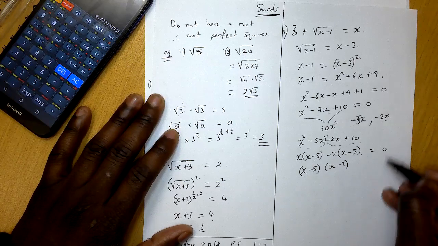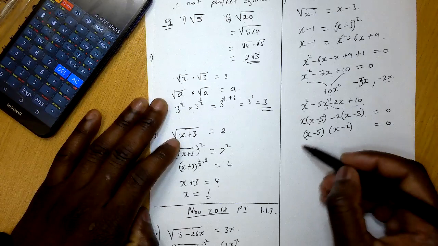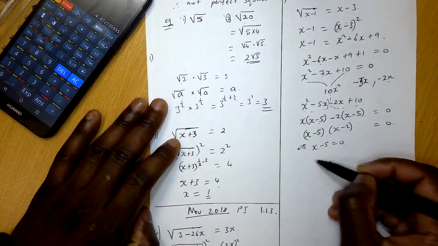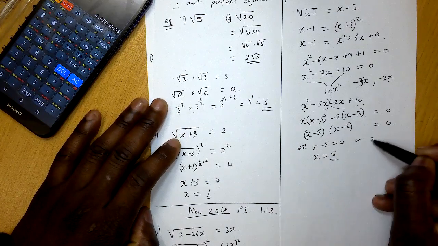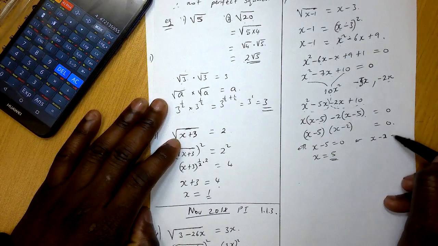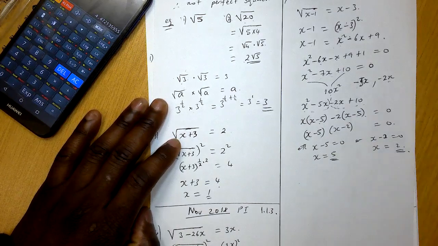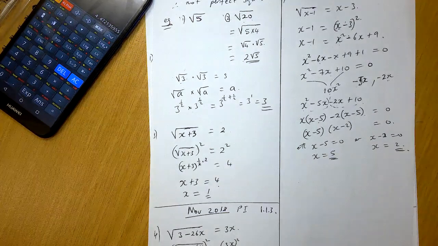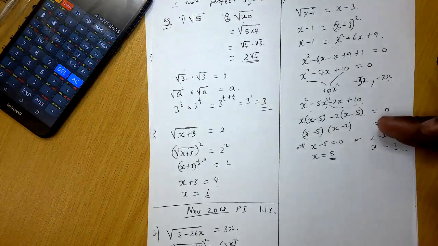These are equal to 0. Equal to 0 is an equation, remember. Now either x minus 5 is equal to 0 and x is equal to 5, or x minus 2 is equal to 0, then x is equal to 2. That's how you solve such questions. You are required to know this because it comes in the exam. So take everything seriously here.